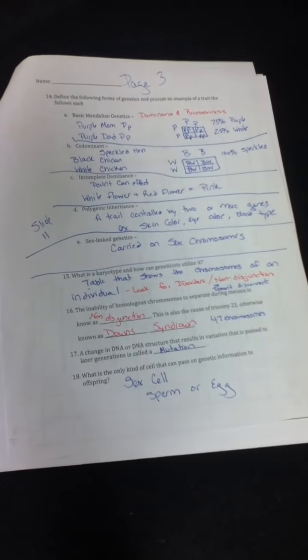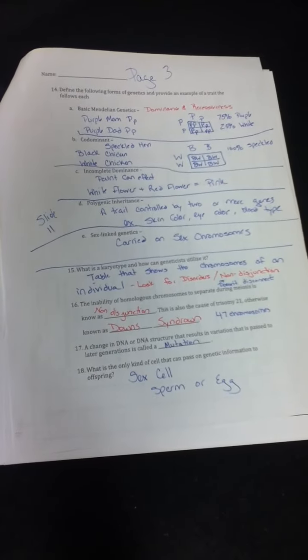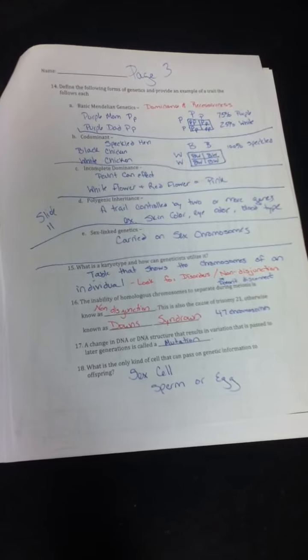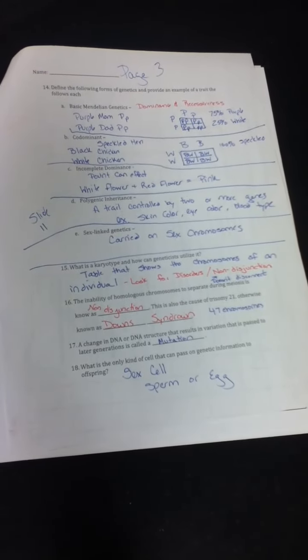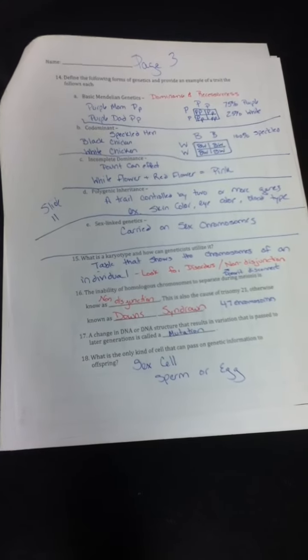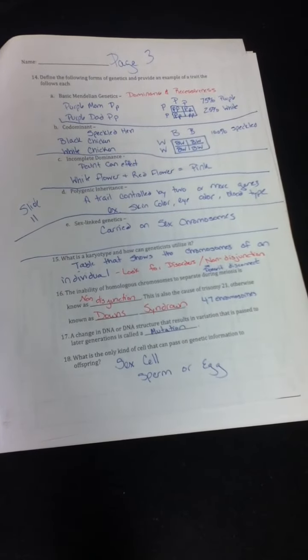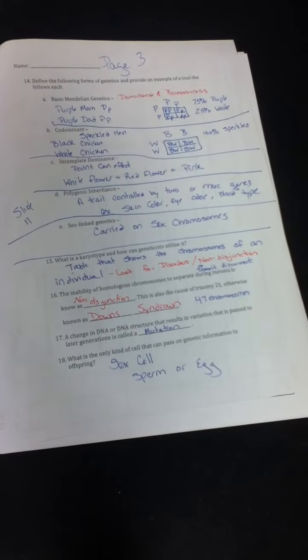A karyotype is a table that shows the chromosomes of an individual. If you're studying a karyotype, you can look for genetic disorders, and you can look for instances of non-disjunction. The word non-disjunction explains what it means. The non means doesn't, and disjunction means disconnect. So non-disjunction is when something doesn't disconnect.